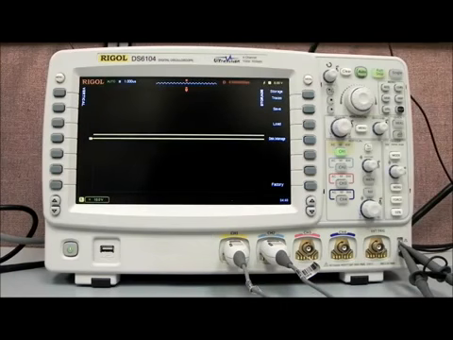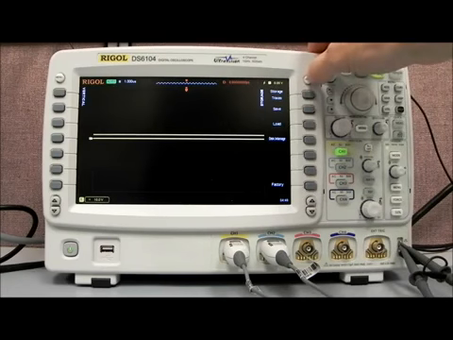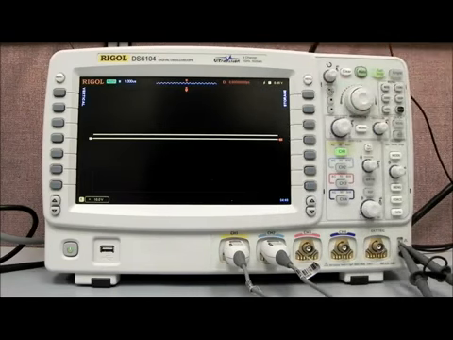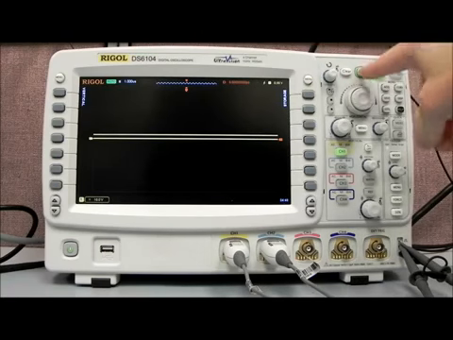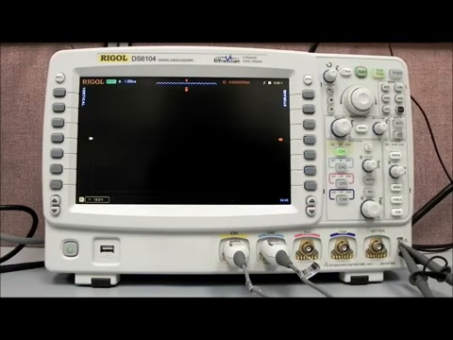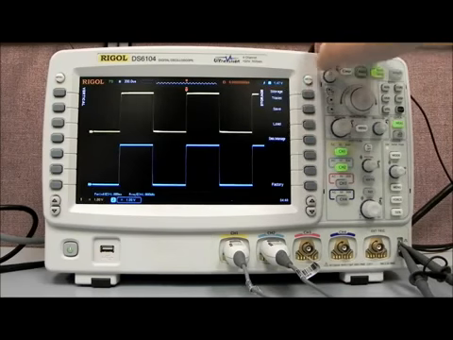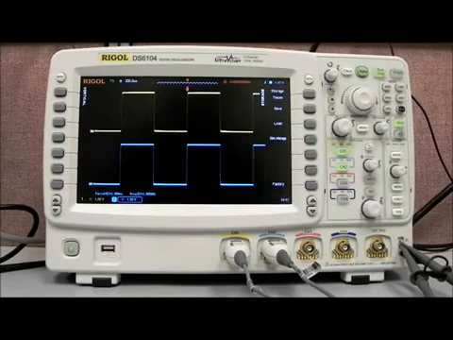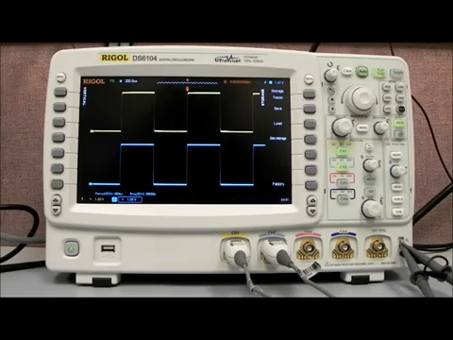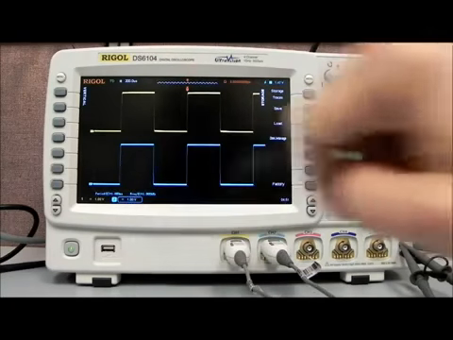If you ever get into a situation where things get a little bit confusing, you can always start back from the factory defaults. It's a nice way to get back to ground zero and then start doing your adjustments at that point. So I'm going to press auto again and get back to where we originally were. And we're going to get back to the single measurement. And you can see down here that our channel 2 is actually highlighted.